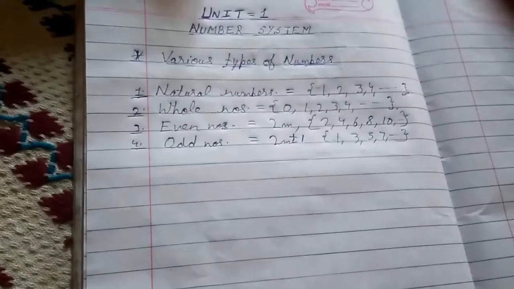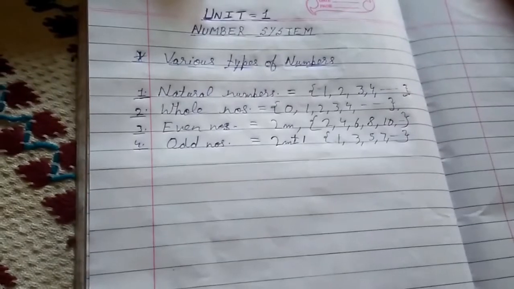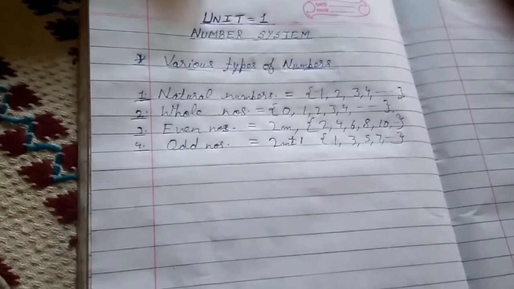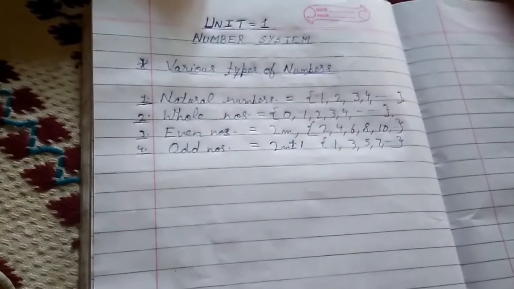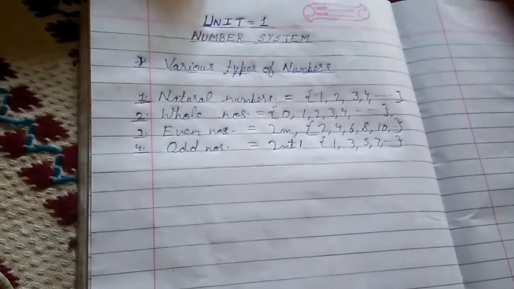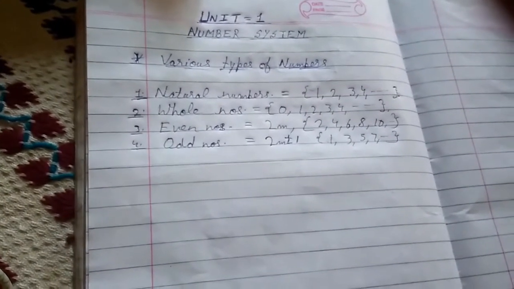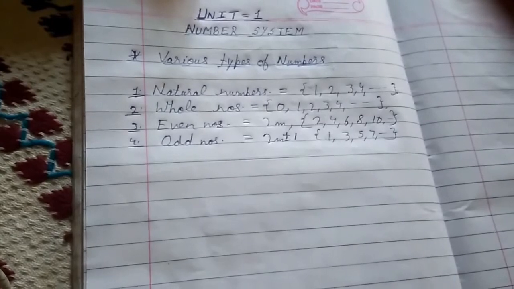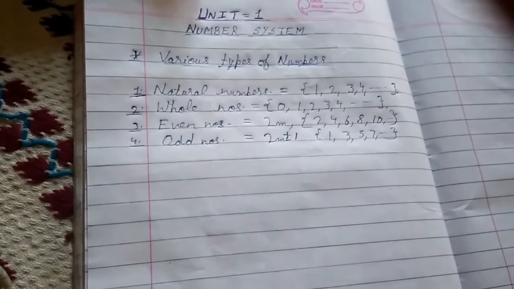Then we come to even numbers and odd numbers. An even number, as you all know, is a multiple of 2, such as 2, 4, 6, 8, 10. And an odd number is of the form 2m plus or minus 1, that is 1, 3, 5, 7, like that.